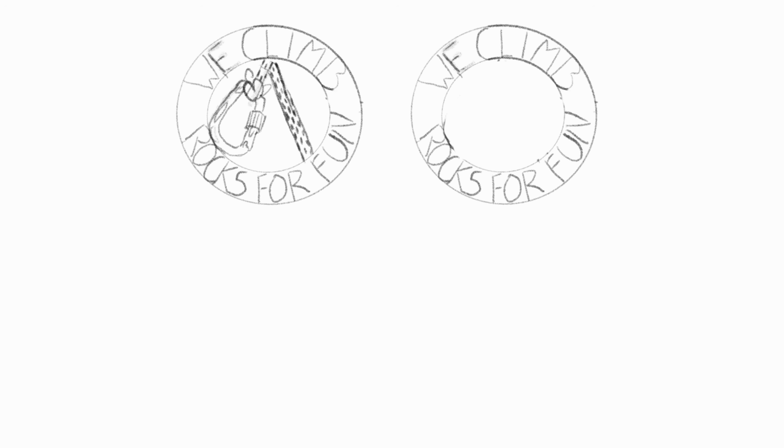So the first design I came up with was just of a simple rope and carabiner in a kind of triangular shape living within the circle. I wasn't too fond of this one myself, but I felt that I should include it because it definitely got the message of climbing or rock climbing across. The second one was a little bit more awkward and detailed.